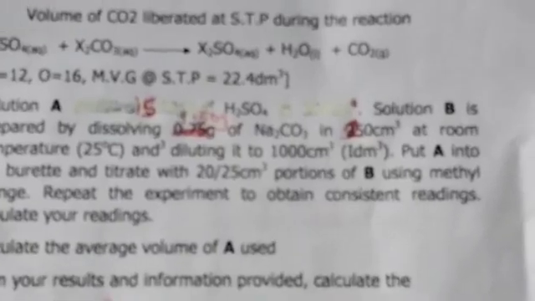So we have to correct an error here. Solution B is prepared by dissolving 1.50 gram of the carbonate in 250 cm cube. So it's 1.5 we're using, not 0.75.